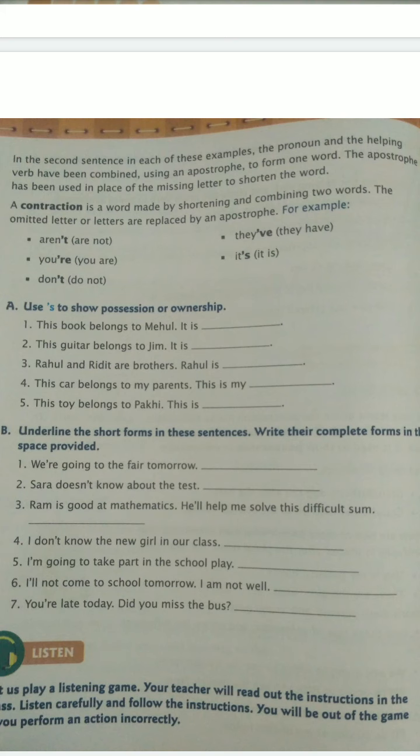Like in the previous example, we have learned about we and will. If we want to combine these two words, we write we apostrophe double L, it will become we'll. So that is known as contraction. Whenever we want to do any contraction, we just omit the letters and replace the letters by using an apostrophe. Examples are given, like are and not, two words. When we want to combine them, we write aren't. You have or you are, you're. Do not will become don't after contraction. They have become they've, and it has become it's by using an apostrophe.